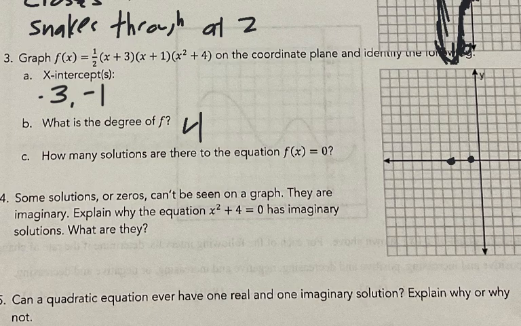So this is a degree 4 polynomial. How many roots would it need to have? 4. But this one has a multiplicity of 1, and this has a multiplicity of 1. So the other 2 roots are here, positive 2i and negative 2i, but they're imaginary roots, right? But it still has 4 roots. But those imaginary ones don't show up on the graph.